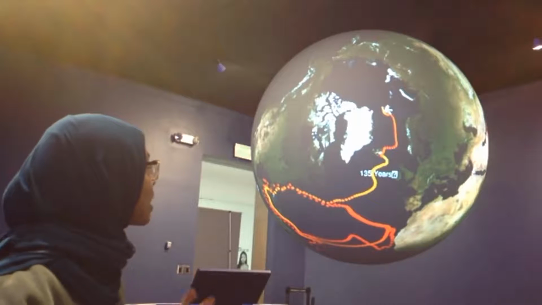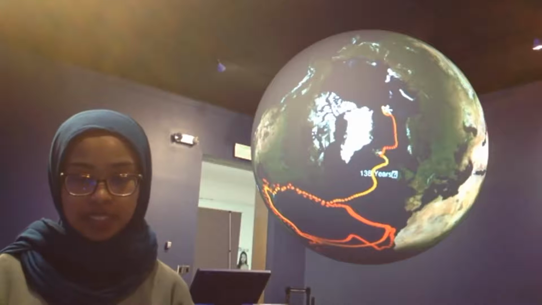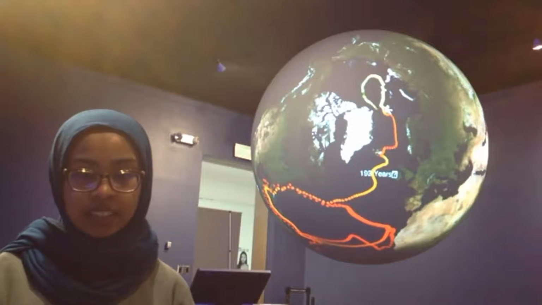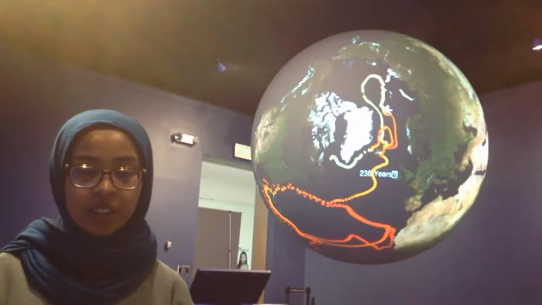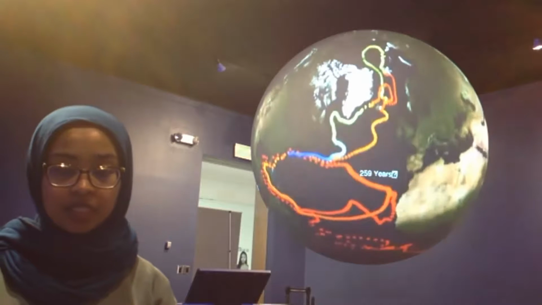And then it gets stuck up in that island. We'll continue to fast forward a little bit. And then it gets caught in a current that brings it back down south, a colder current actually.